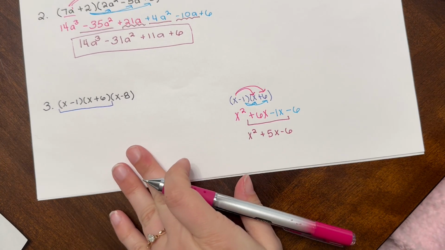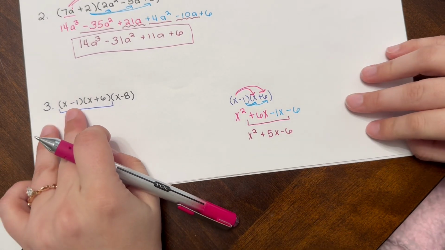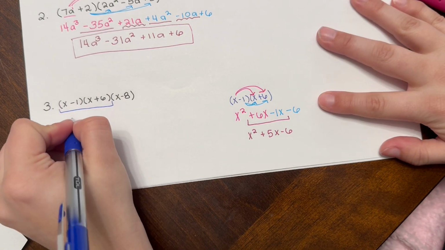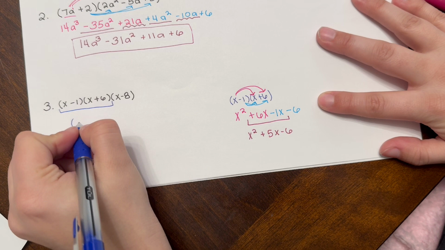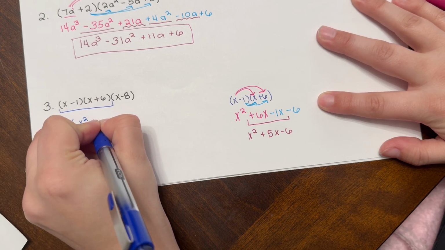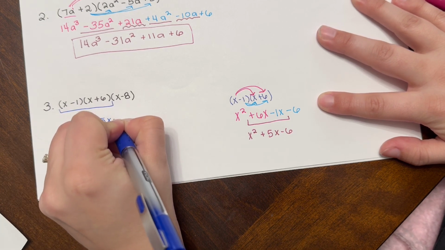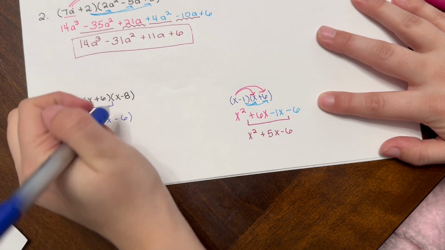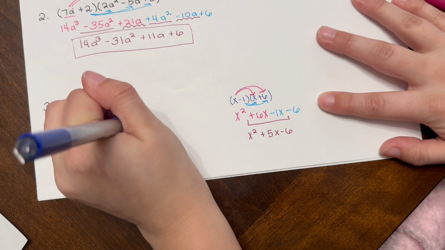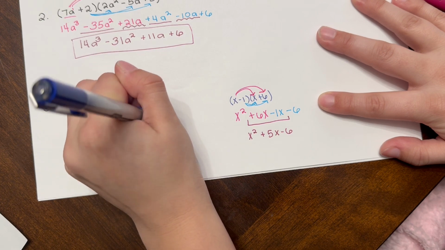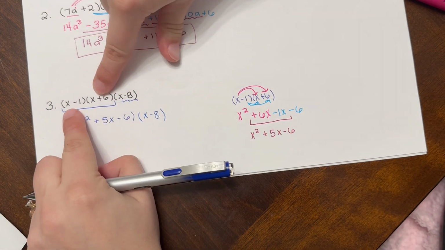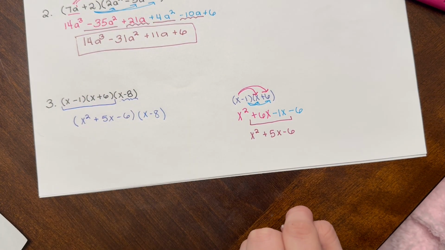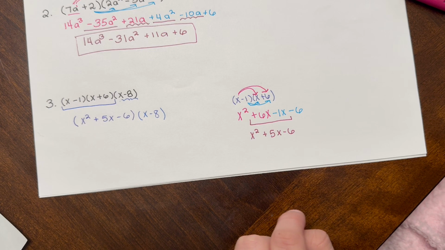Now, what this is saying is when we take x minus 1 times x plus 6, that answer, I'm going to put this in parentheses, is x squared plus 5x minus 6. We're going to take this whole thing and bring down this x minus 8. So what we did was multiply these first, and now we're going to multiply it by the x minus 8. I was kind of talking about this on the last problem.